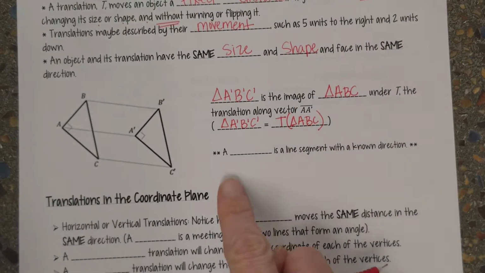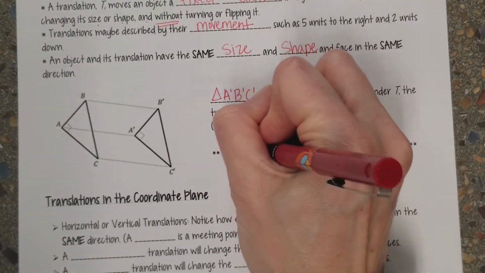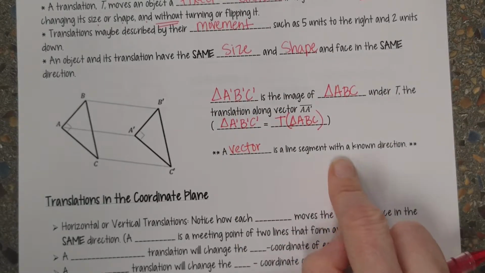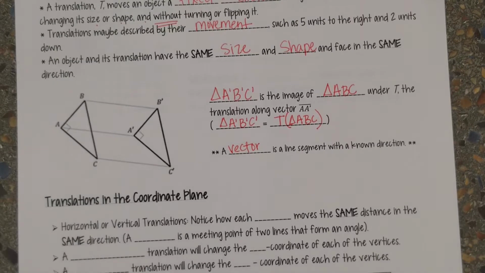Okay. And then just as a side note, because we kind of introduced a new word here, a vector is a line segment with a known direction. So any of these are actually vectors. They're all line segments.